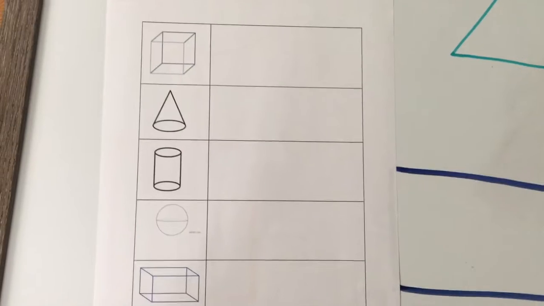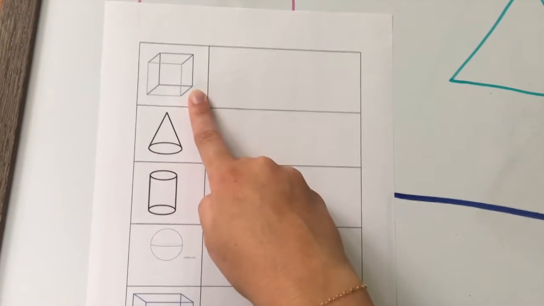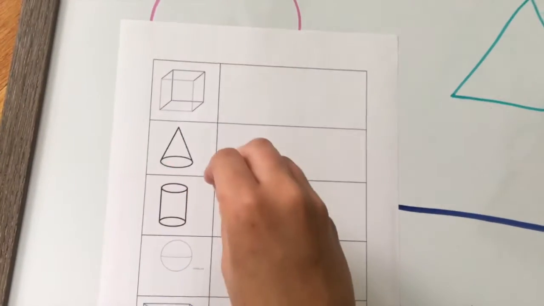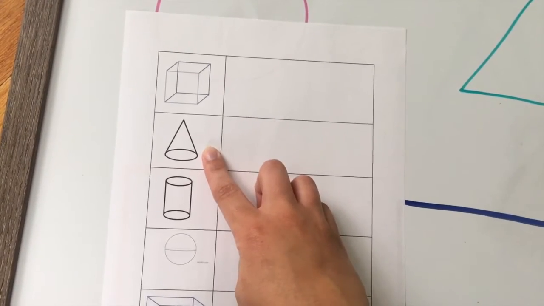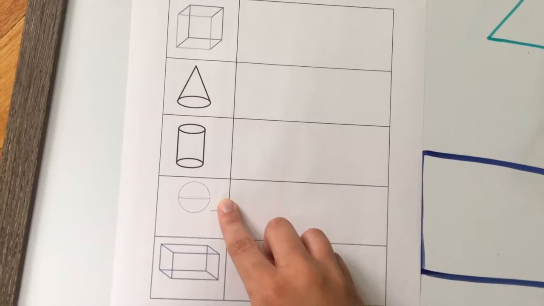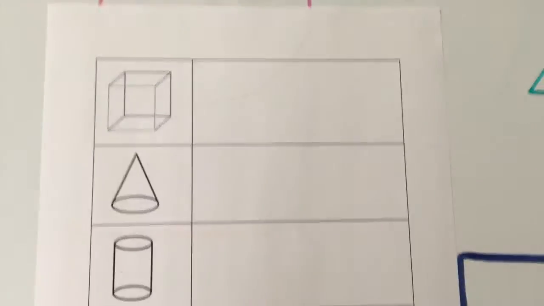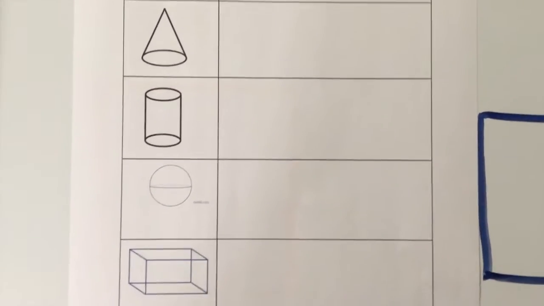shapes. The first one is a cube. You can tell it's 3D because it's sort of popping up off the paper. It looks like you could almost reach out and grab it. Cone, cylinder, sphere, and rectangular prism. We are going to search around the house for different objects that match these 3D shapes.